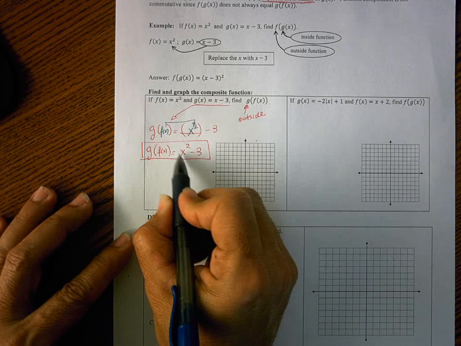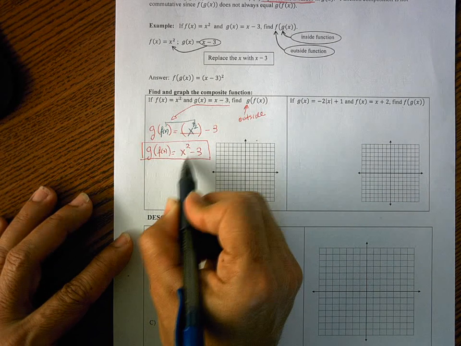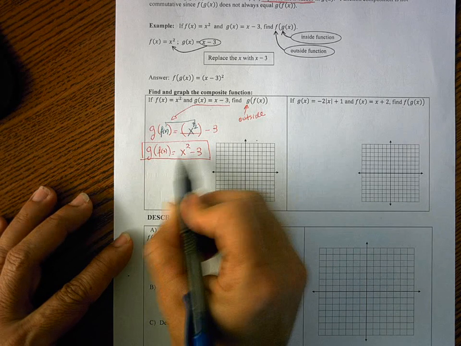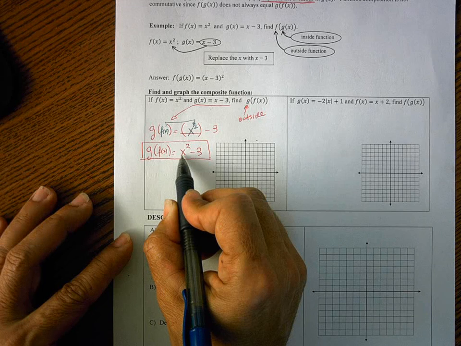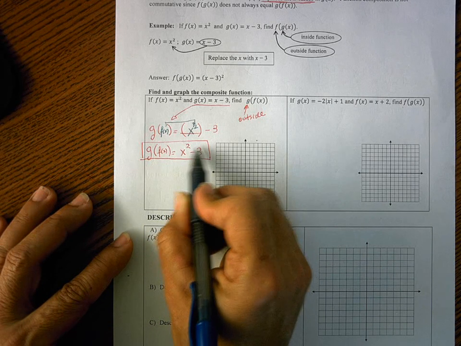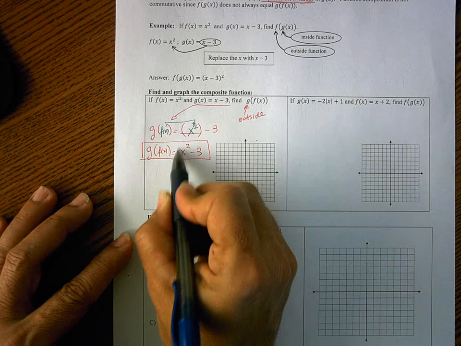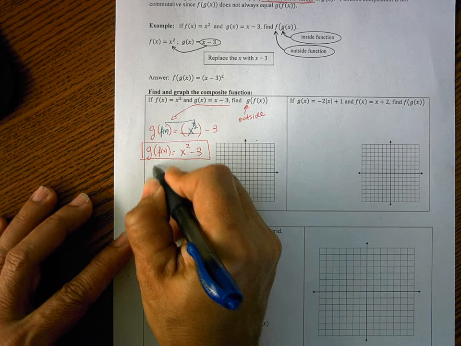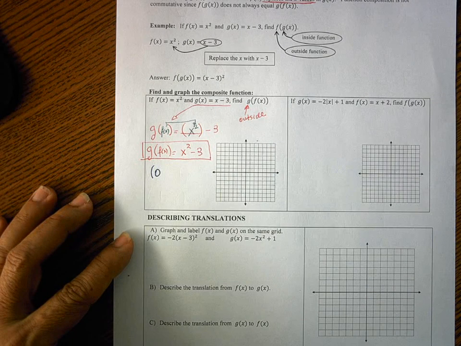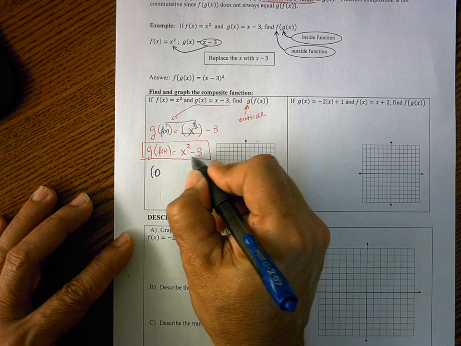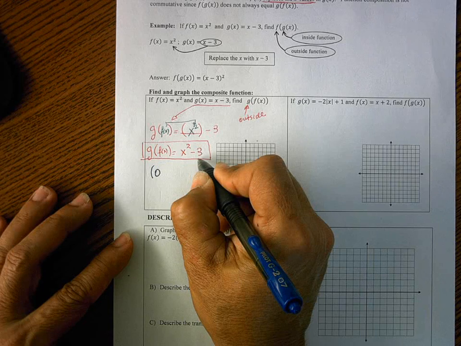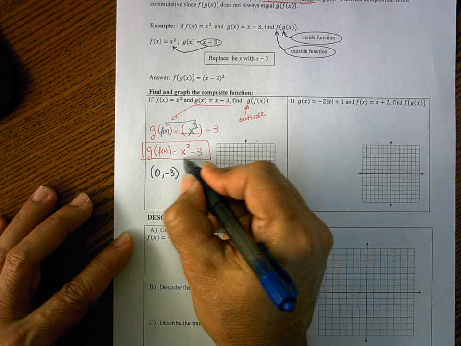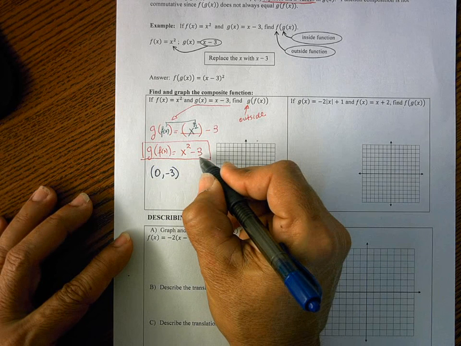I am not doing any shift left or right to the x. This negative 3 is not affecting the x. If it was, we would have put it in parentheses, okay? This negative 3 is an outside value. I'm not shifting the x left nor right, so to show that, I put a 0. So I'm not doing any left or right shift, but this negative 3 is telling me that I'm going down 3 units, okay? So comma negative 3. So I'm not doing any left or right movement, I'm just going down 3 units.